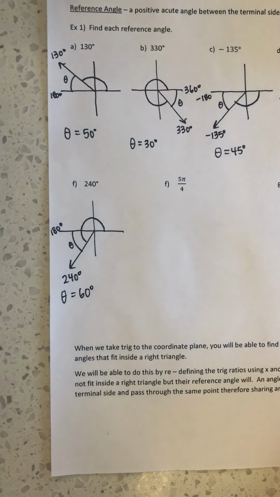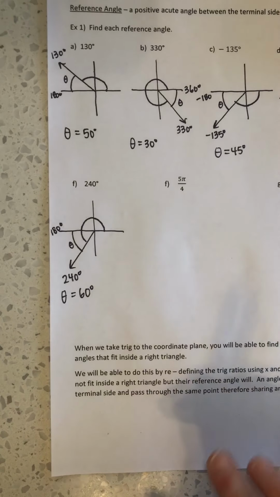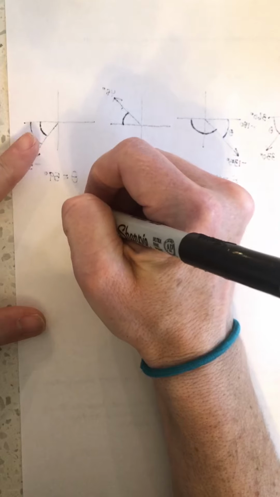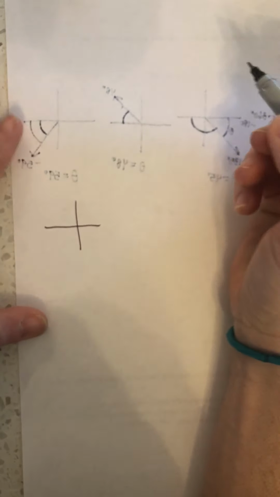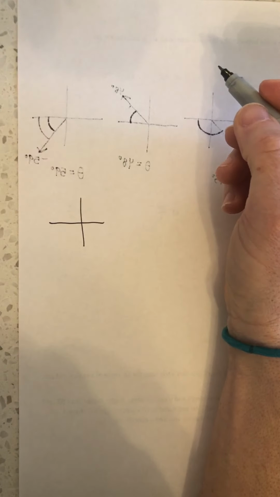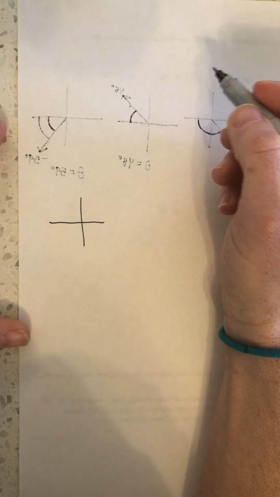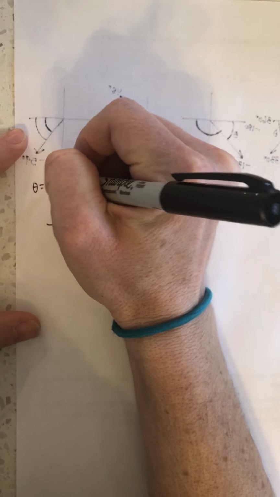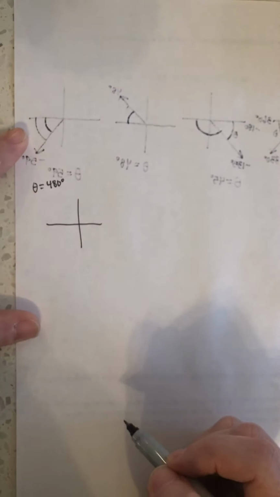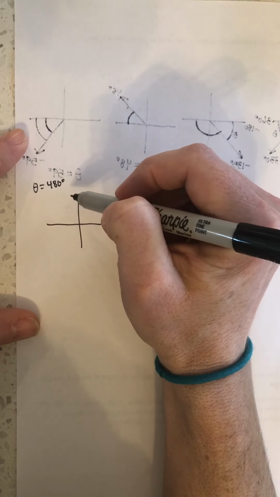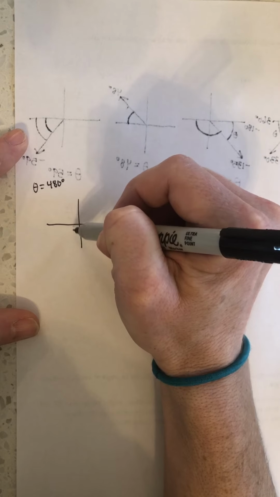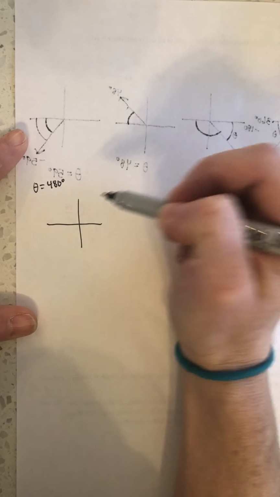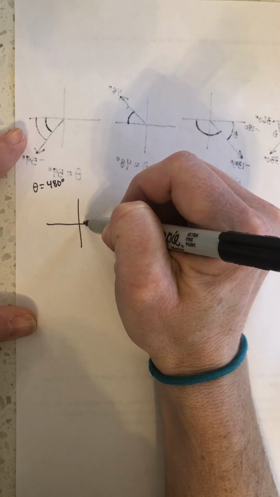Okay, well, what if they asked you, what's the reference angle to, let's say, 480 degrees? All right, so if you had 480 degrees, right? Well, let's see. 480 degrees is obviously more than one complete rotation. So your angle would go all the way starting at 0.